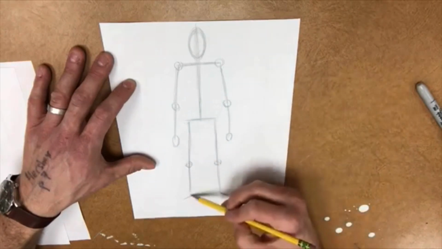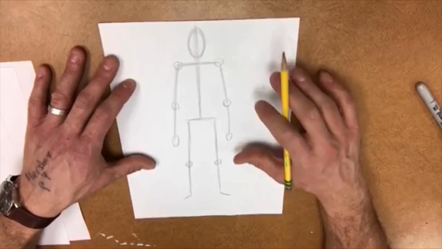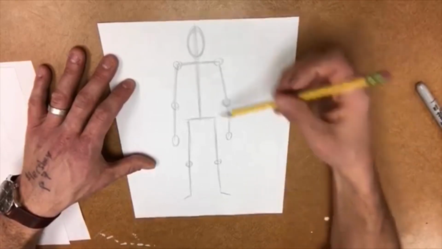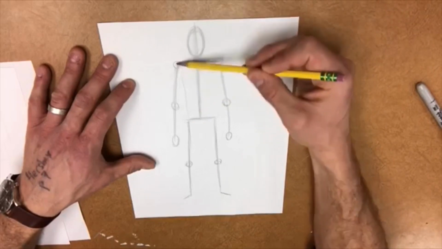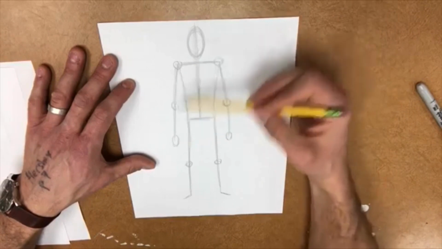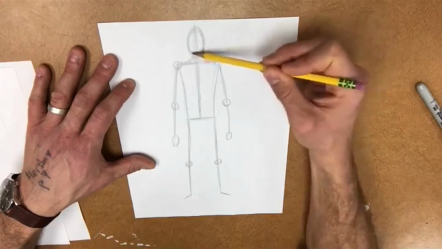Now, at this point, your person still might look pretty skinny and elongated. So what you're going to do is start adding some muscle or some other masses to your figure. I usually start by adding some lines here from the armpit to the shoulder, and then adding a little bit of muscle with the neck, however you want your figure to be.